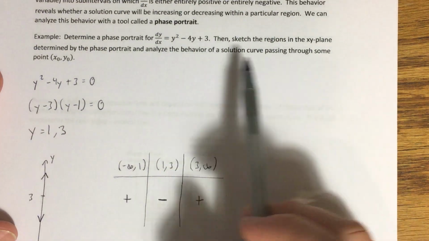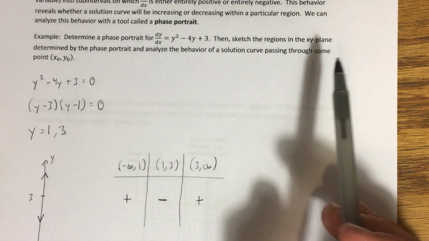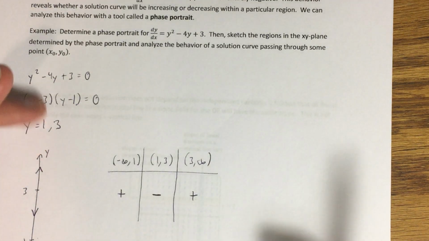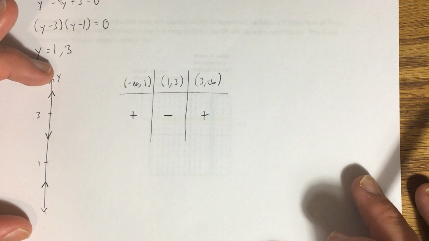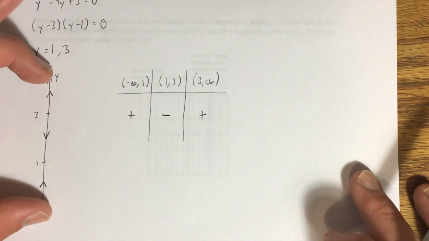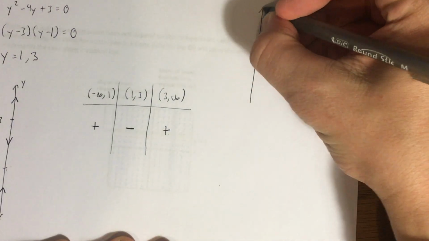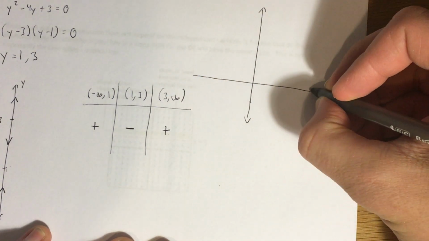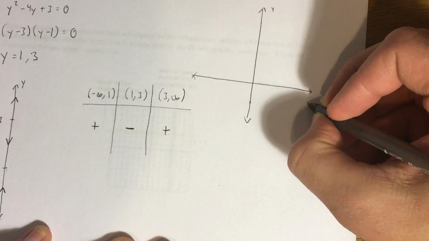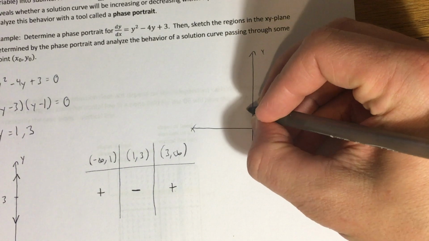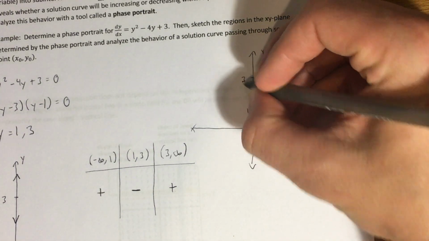The next thing it says to do is to analyze the behavior of the solution curve passing through some point x naught, y naught. And what I'm going to do is take this phase portrait. This is oftentimes called a one-dimensional phase portrait because it only involves a single line. And I'm going to take that and think about it in the plane. So here's my coordinate axes here. I'm going to go like this, y and x, and our two equilibrium solutions were y equals 1 and y equals 3.